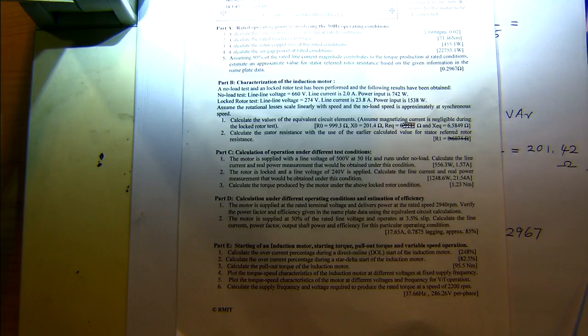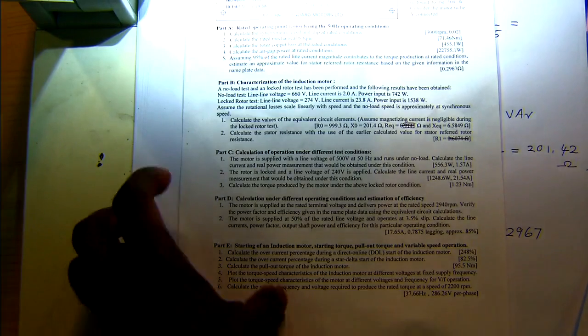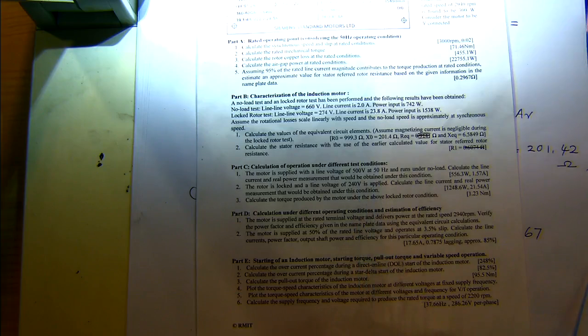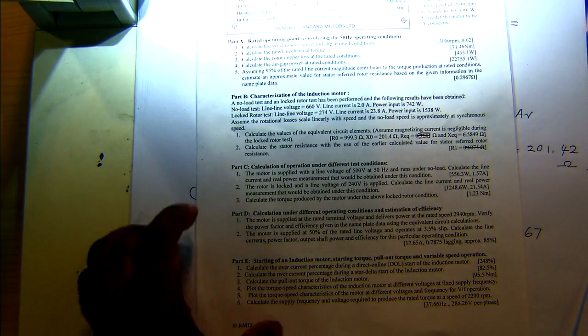Calculate the line current and real power measurement that would be obtained under this condition. So now you've reduced the voltage but kept the frequency the same. All the reactance values are the same, but the voltage dropped now.